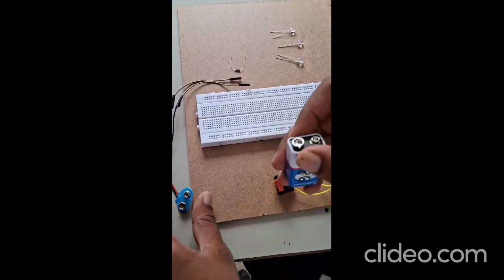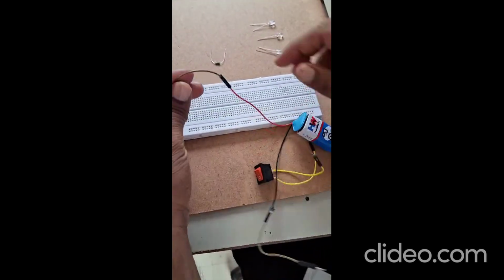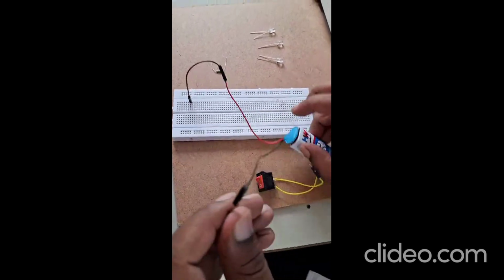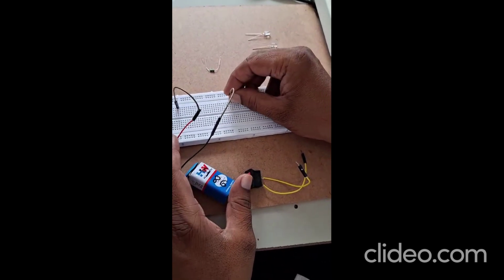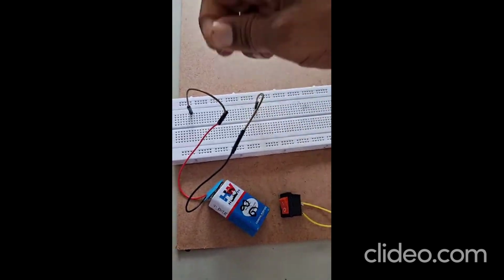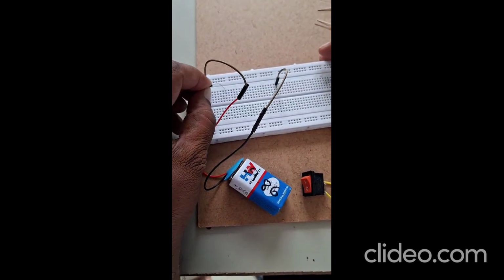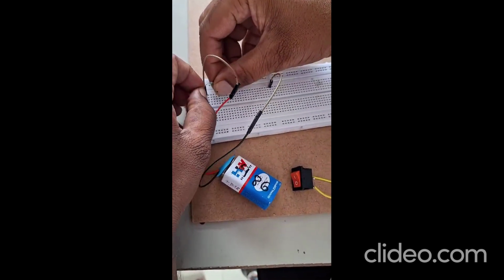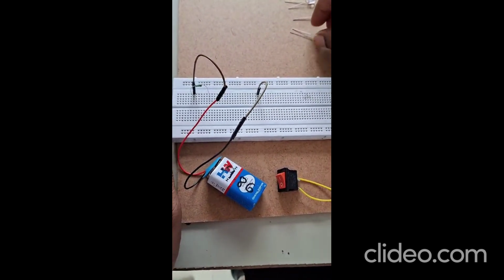Fine. First I will connect the battery. So positive, like in the previous video, similar connections. Positive you connect either way, in any of the columns, and negative somewhere else in any other column. Next is the resistor. We have to connect it at the positive terminal, in the positive column, and the other end of the resistor. The resistor does not have any polarity, you can connect in any direction. So the resistor is connected.